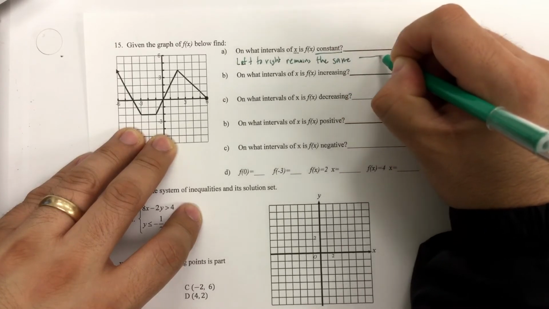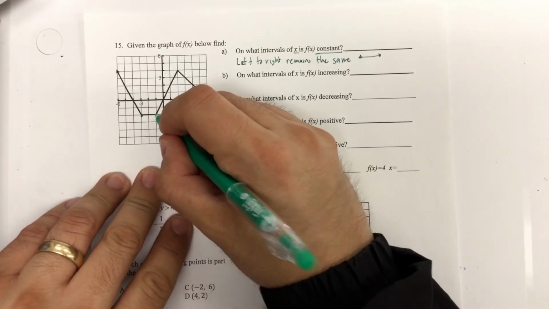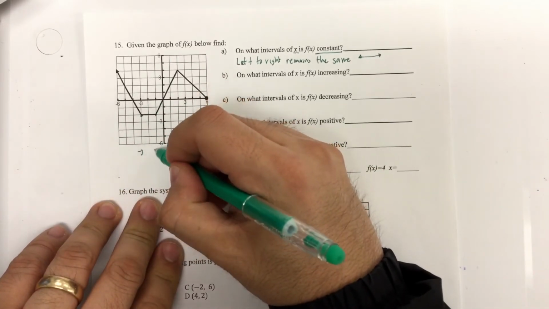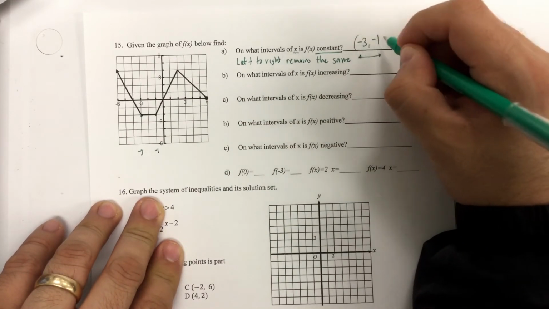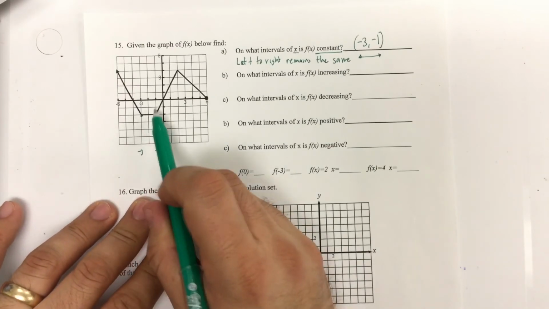An example is just like this. Right here I can see it's from here to here. So this is -3 and this is -1. So (-3, -1), and you're going to always see me use parentheses. I'll tell you when I use brackets. So that's my constant part, nothing else is constant.